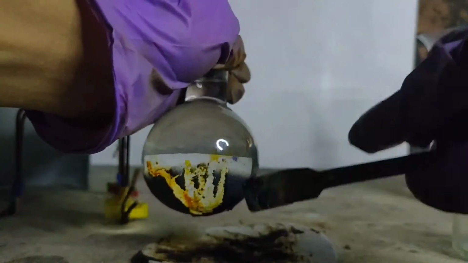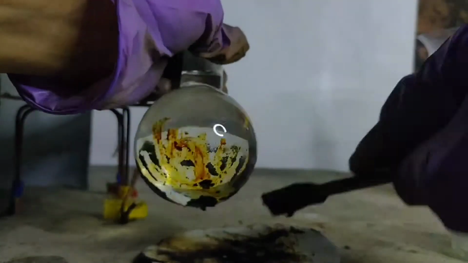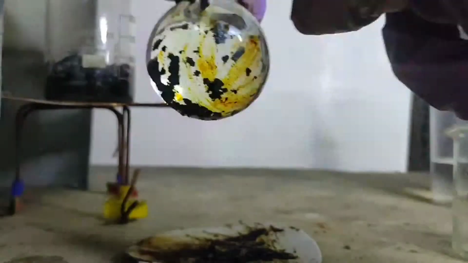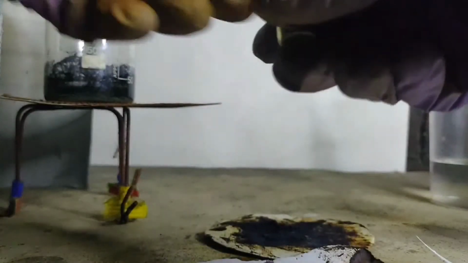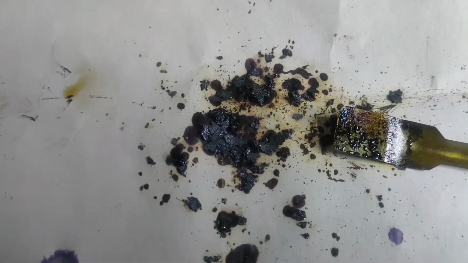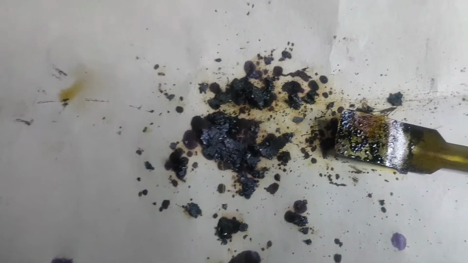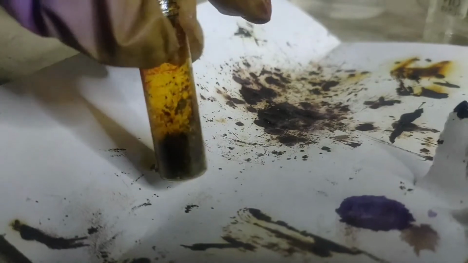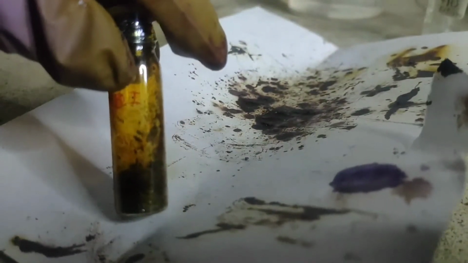I scraped them off using my spatula and transferred them on a filter paper to dry them. So these are the crystals that I have got in my second run. These were also transferred into the vial. So I didn't show the third run, but these were the crystals that I got in my third run. I also transferred them into my vial, and this was the final yield of iodine that I have got.